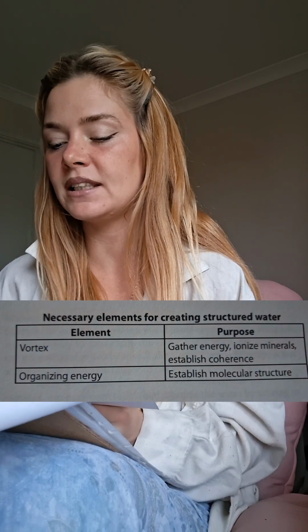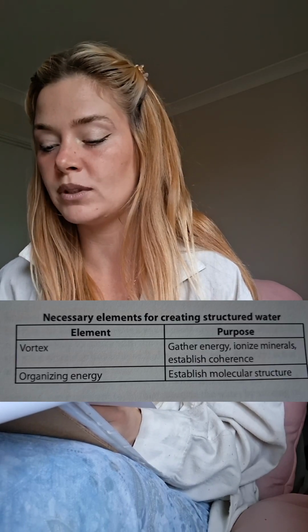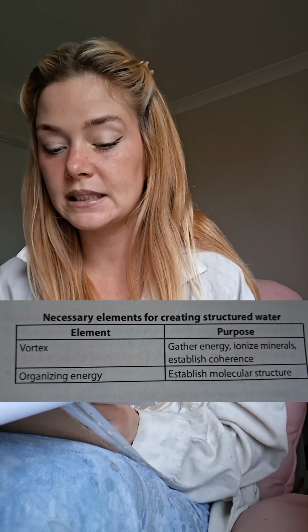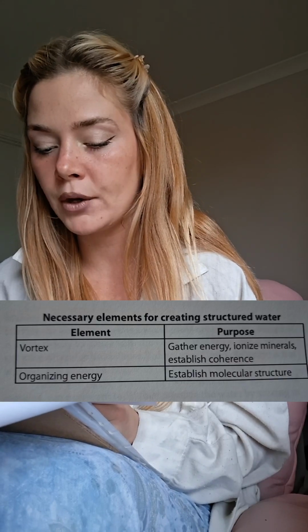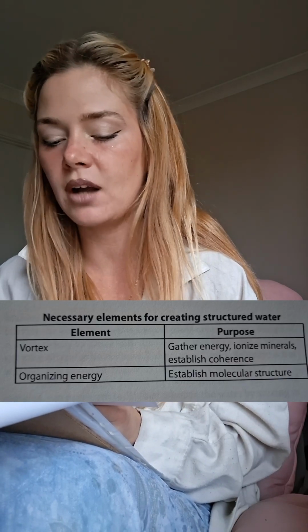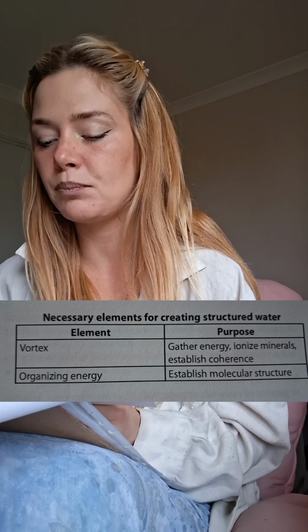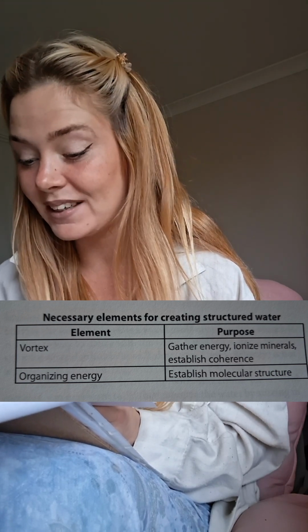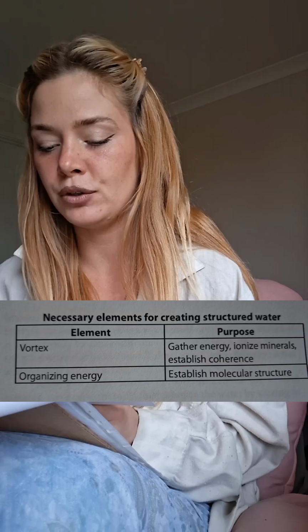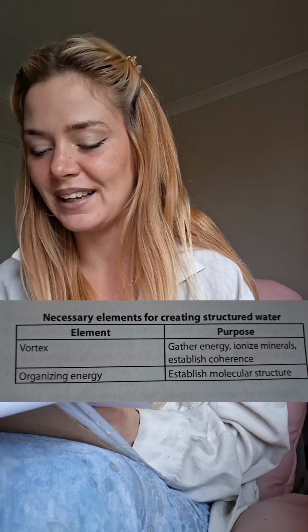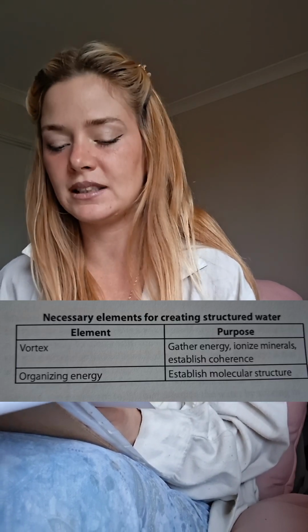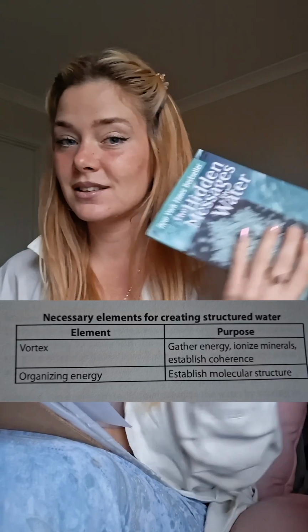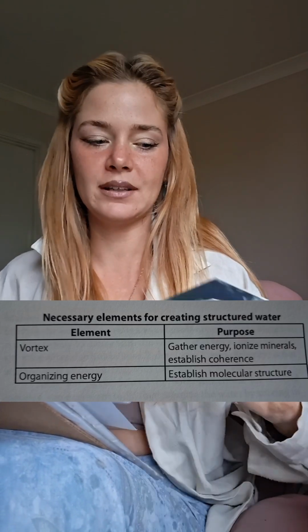Elements for creating structured water. There are 2 natural forces that are required for creating basic structured water. The first is a vortex. This is nature's way of gathering energy. The second is organizing energy: magnetism, piezoelectricity, light, sound, and other subtle forms of energy. Magnetic and paramagnetic forces are easiest to use. However, pyroelectricity forces work too, as do light and sound, as discussed in Dr. Emoto's The Hidden Messages in Water.